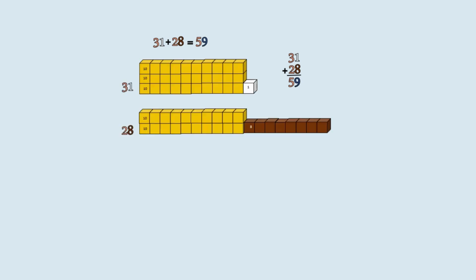Now, to help your child see a connection between this way of solving the adding problem and the way we solve it with the bars, lay out the bars to represent the problem, 31 plus 28. Next, remind your child that the blue bar, which is 9, is the same as 9 white cubes, and ask your child to replace the blue bar with 9 white cubes. Next, tell your child to look at the 2 groups of bars and explain that the white cubes are like the ones column and the oranges are like the tens column.